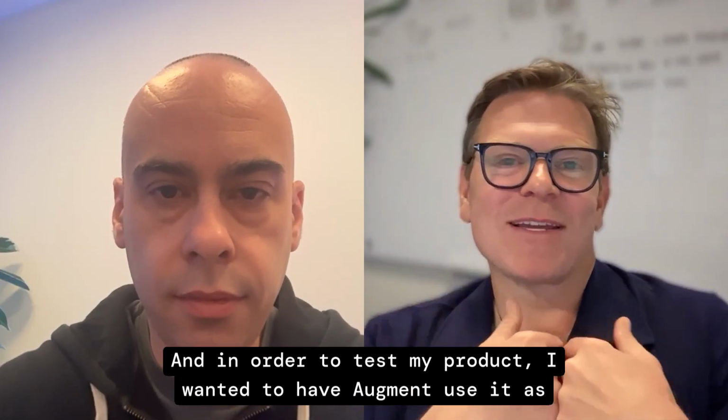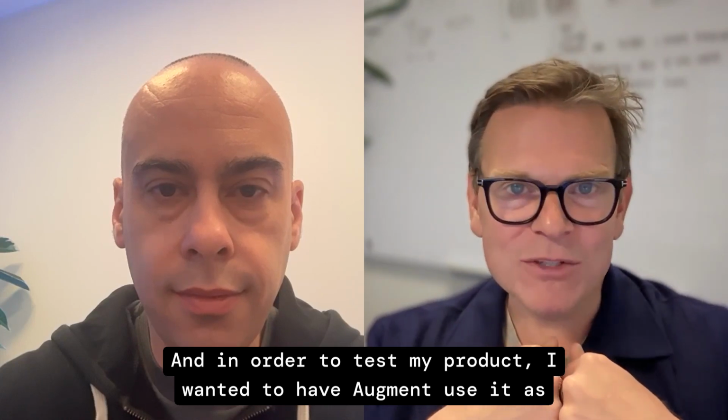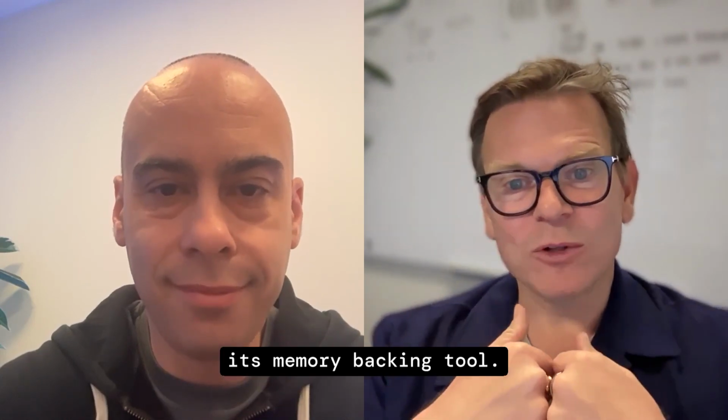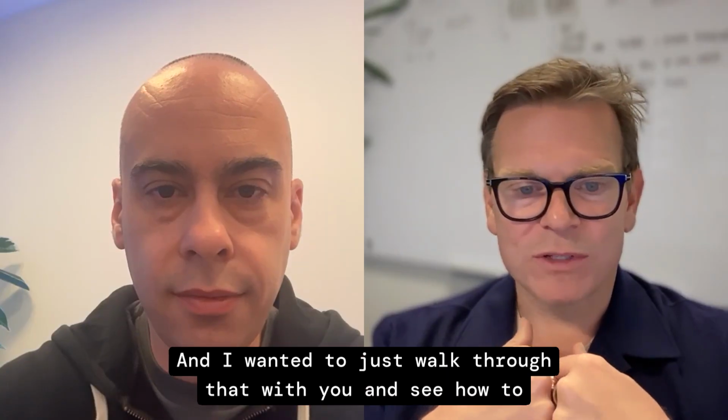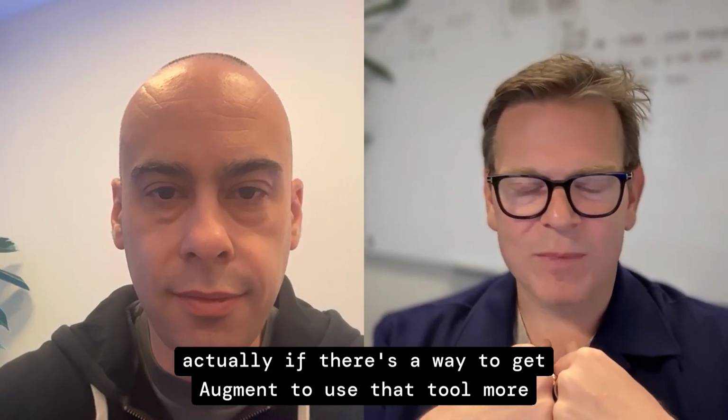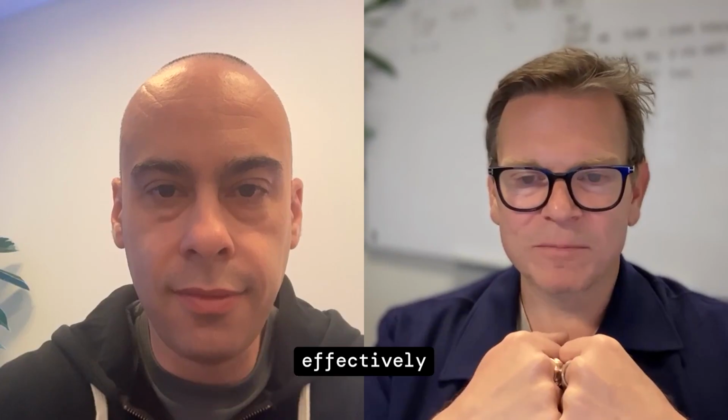And in order to test my product, I wanted to have Augment use it as its memory backing tool. So I've been able to get that working. And I wanted to just walk through that with you and see if there's a way to get Augment to use that tool more effectively.